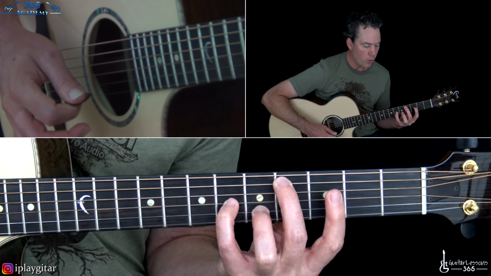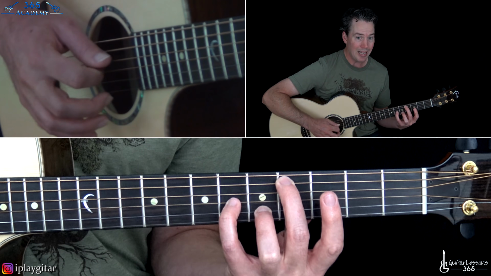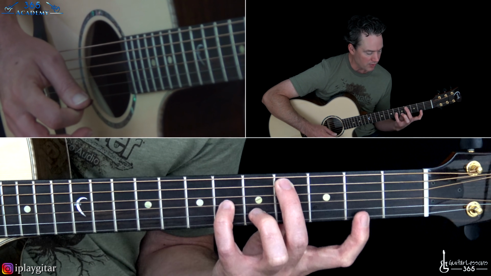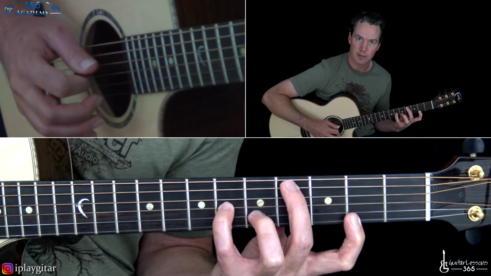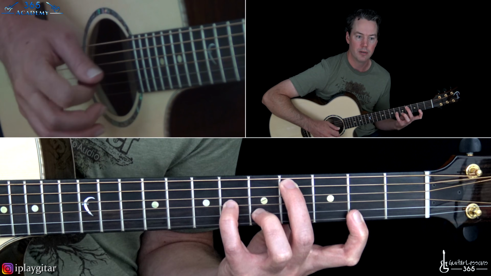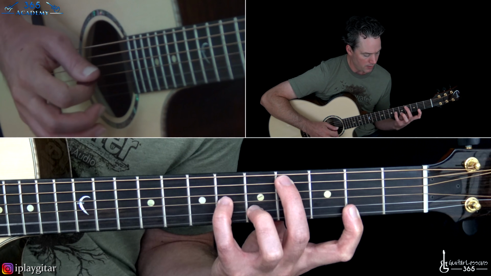Alright, so now we're going to get to that kalimba part. You want to let these ring as much as you can. Reach back, don't hate me for this, the 2nd fret of the high E string. Like I said, it's not required, it's just extra credit. It's not on guitar anyway, right?